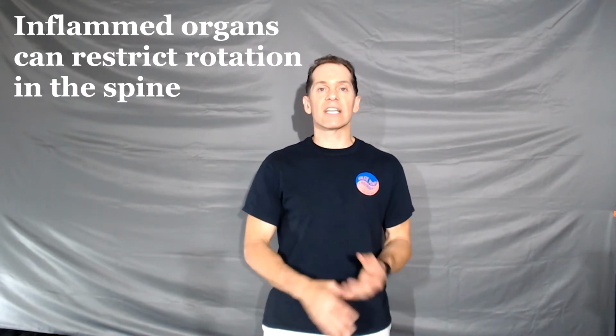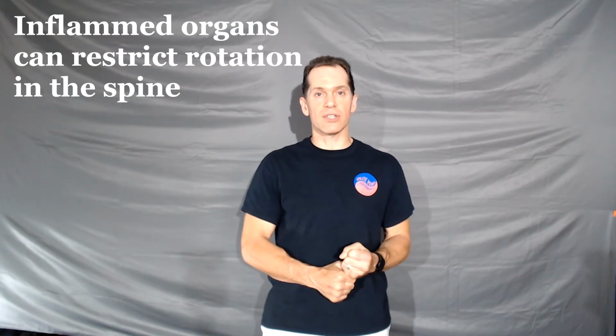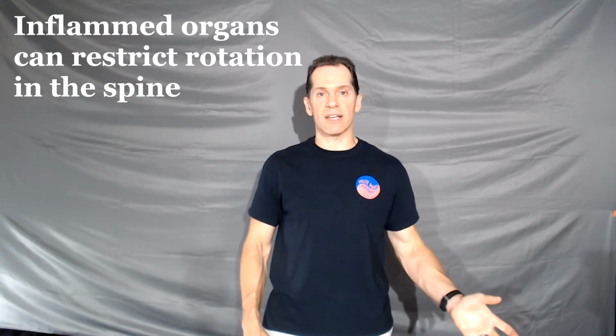Step number 3 is inflammation within the organs, and this could be one of the biggest issues. It can cause everything else I talked about. So starting with inflammation within the organs, how that affects the spine, even if you do not have a disc herniation, it can actually restrict the spine from rotation, and I went into how that affects movement.